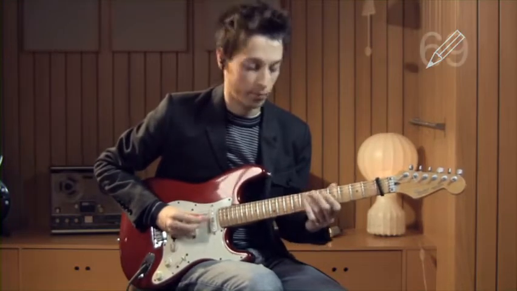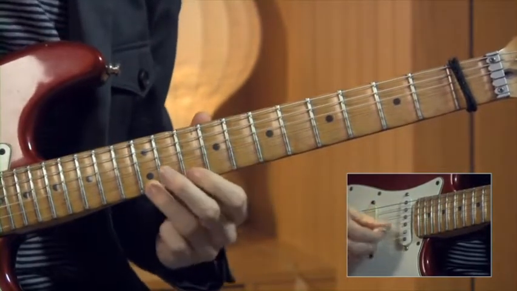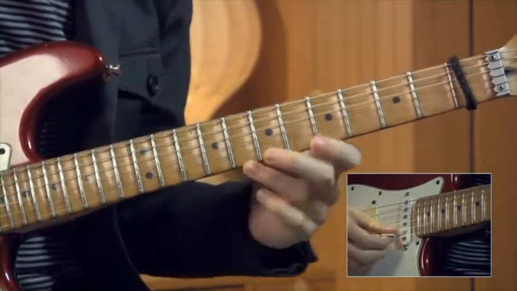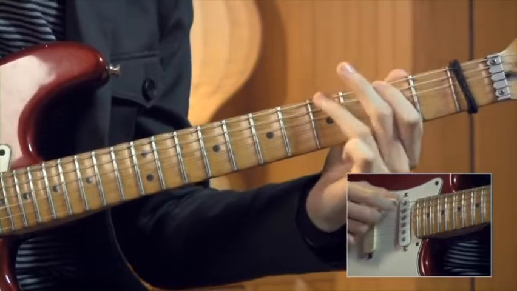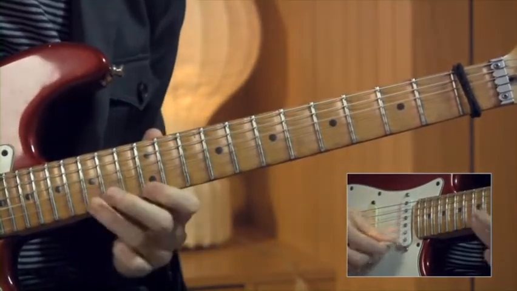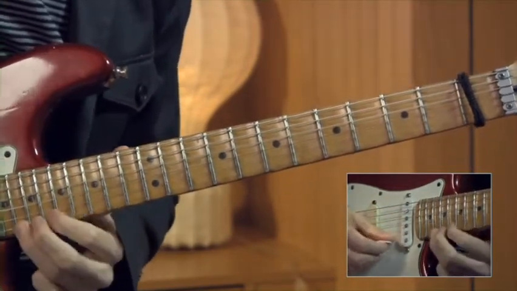An example: E, D, C. Always connect close shapes, only with your forefinger. D, C, A, G, E.